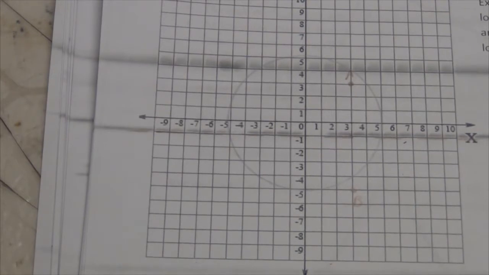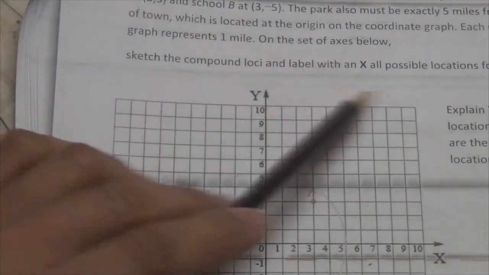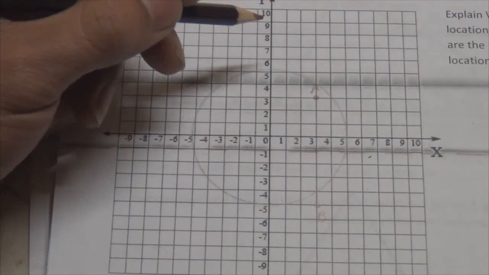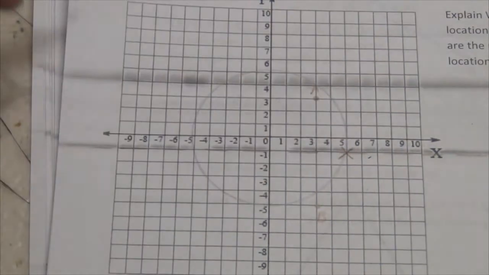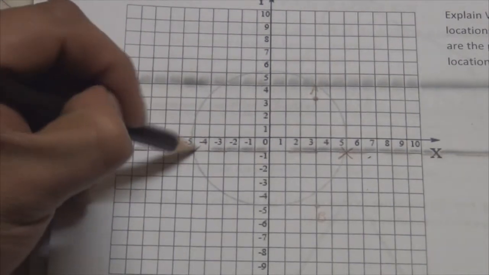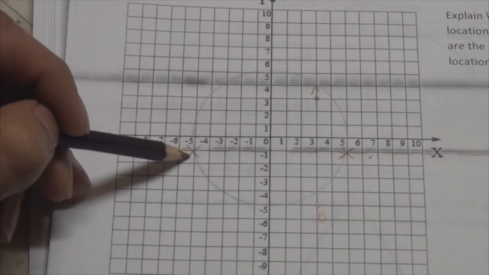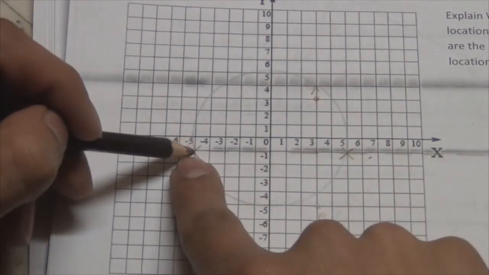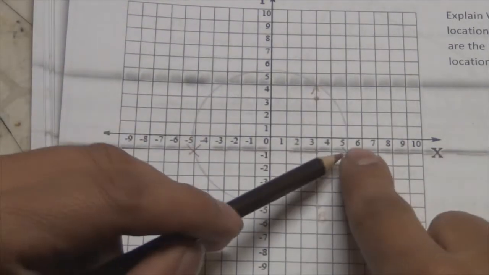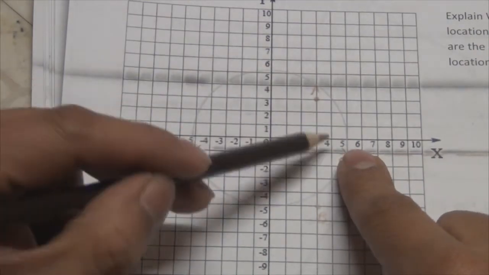All right then, so it says, mark with an X all possible locations for the new park. Sure. Right here and right here. Yes, right? This is equidistant from A and B, and it's also 5 miles from the center. Here is also part of the circle, so it's 5 miles, and is also on the perpendicular bisector, so therefore it's equidistant.